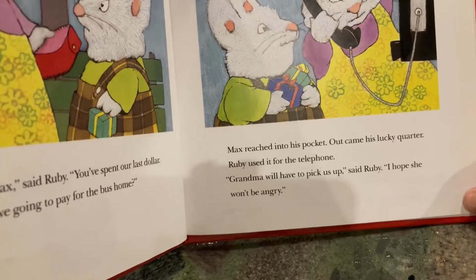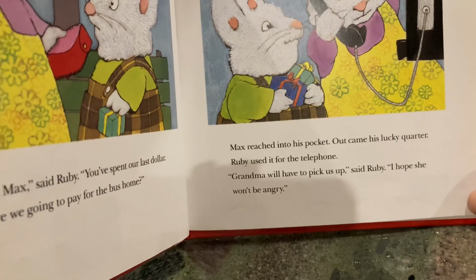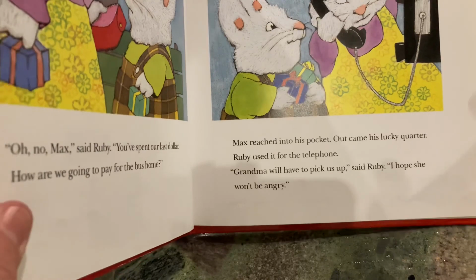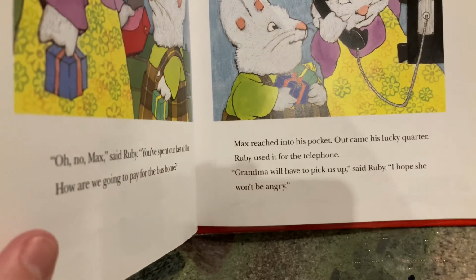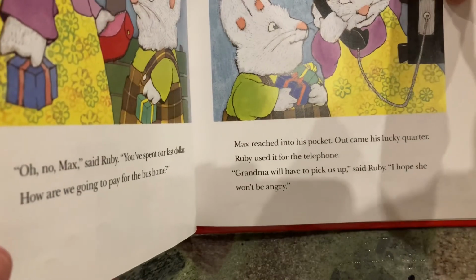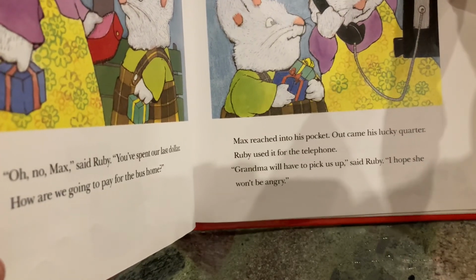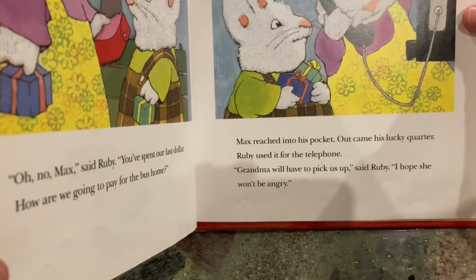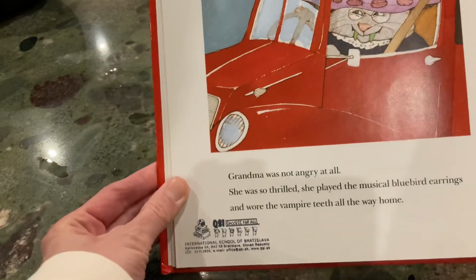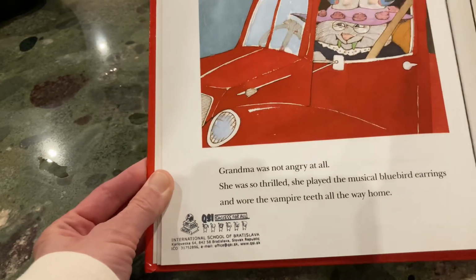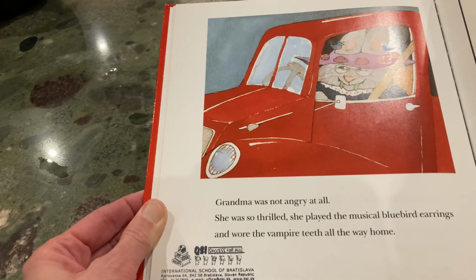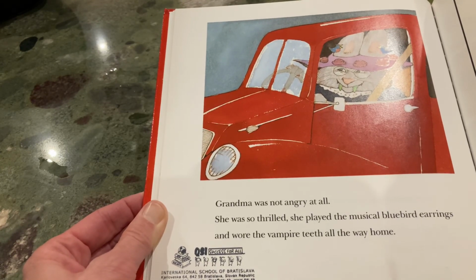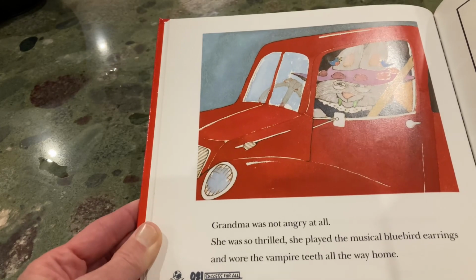Max reached into his pocket. Out came his lucky quarter. I bet you were wondering where that quarter was in this story. Ruby used it for the telephone. Grandma will have to pick us up, said Ruby. I hope she won't be angry. Grandma was not angry at all. She was so thrilled. She played the musical bluebird earrings and wore the vampire teeth all the way home.